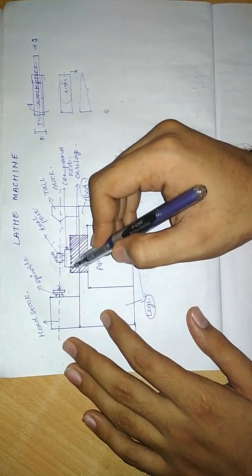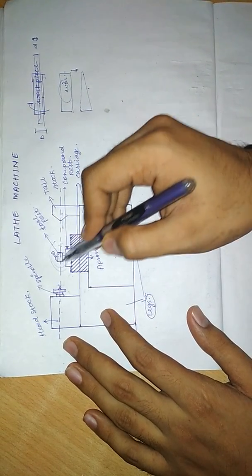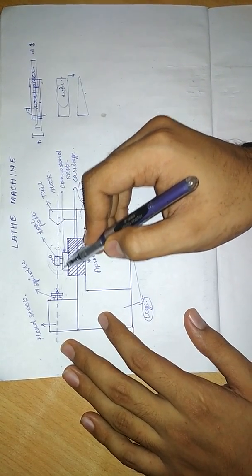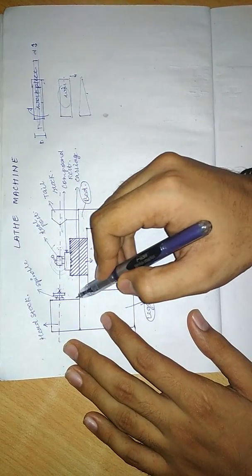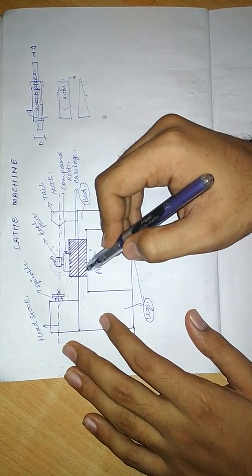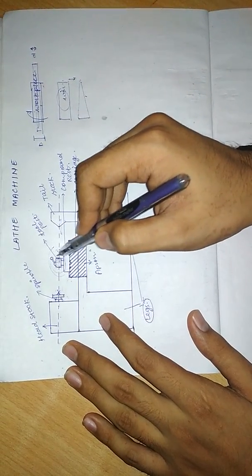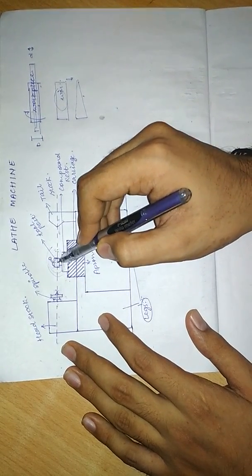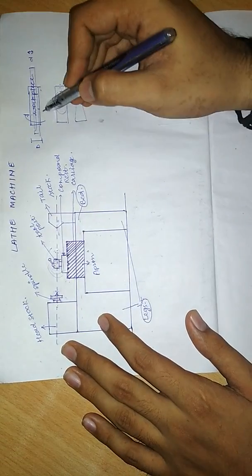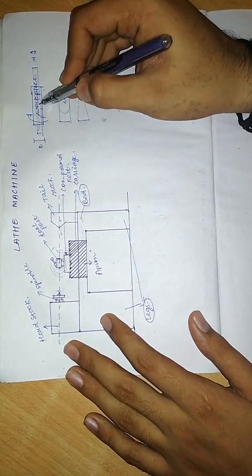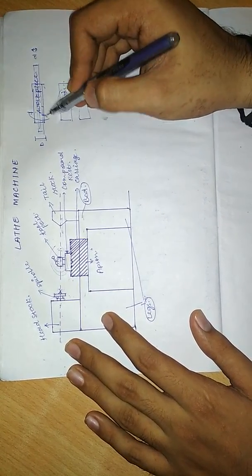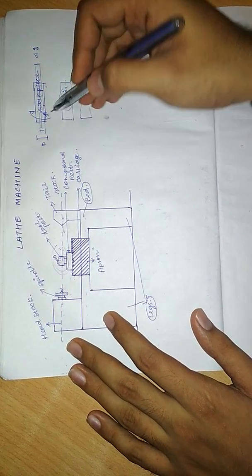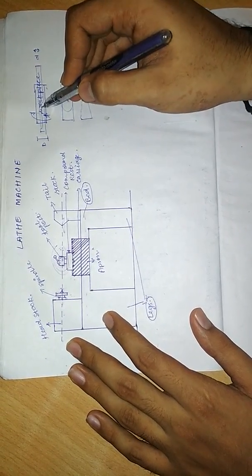The cutting tool is mounted on tool post. This tool post consists of the cutting tool and this cutting tool penetrates into the workpiece and travels in a definite direction. So we have one tool post on which our cutting tool is mounted. This cutting tool penetrates inside the workpiece till the depth we want to cut, or the type of shape we want from this workpiece.